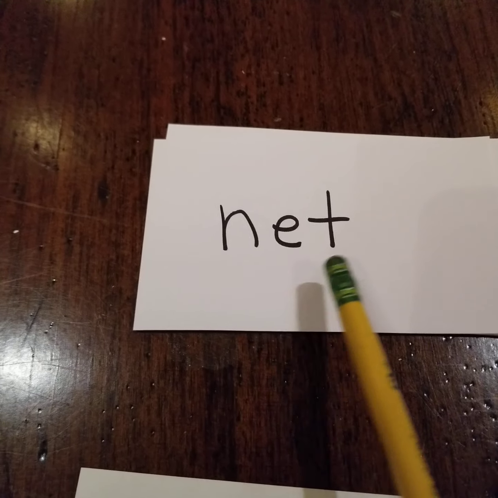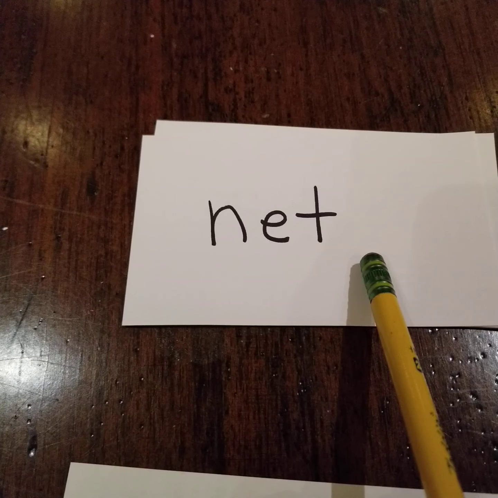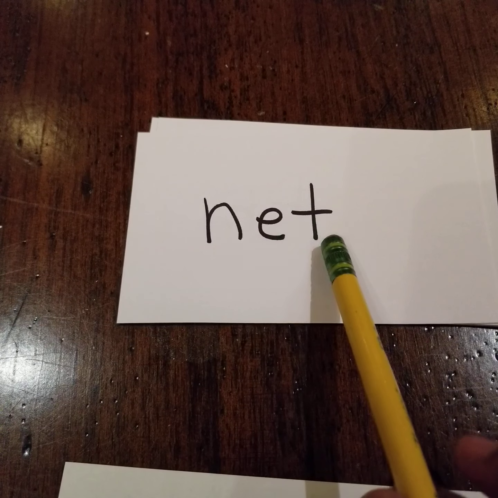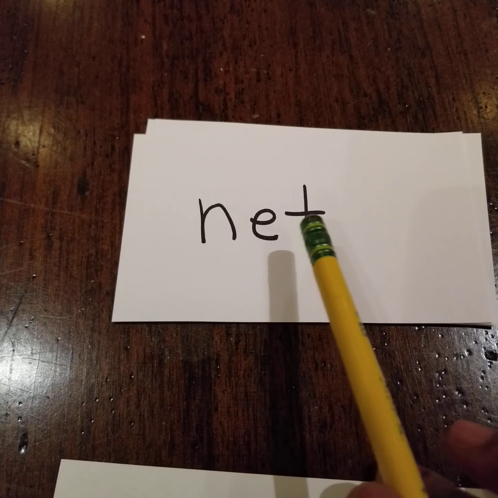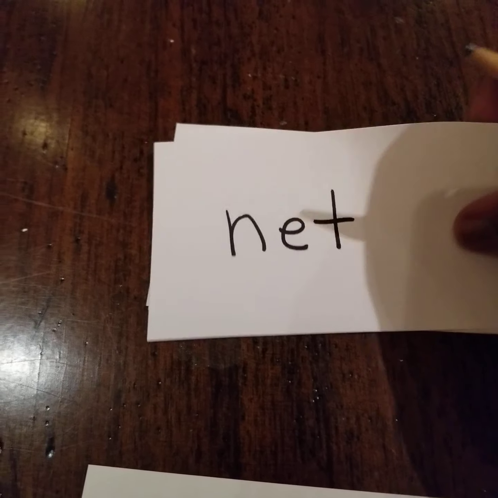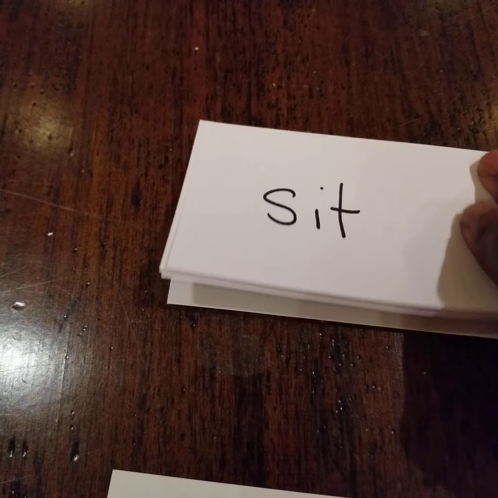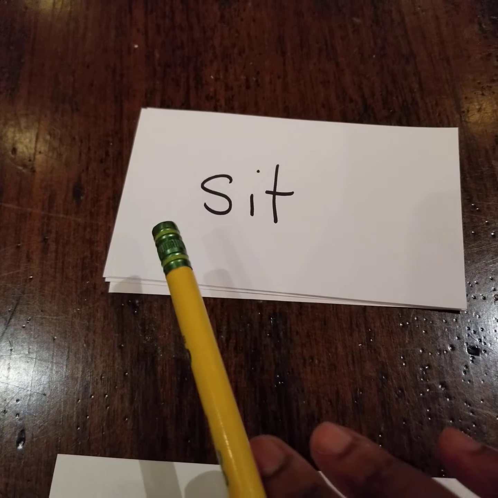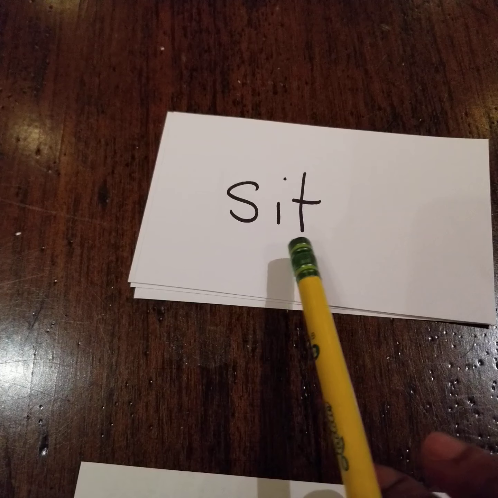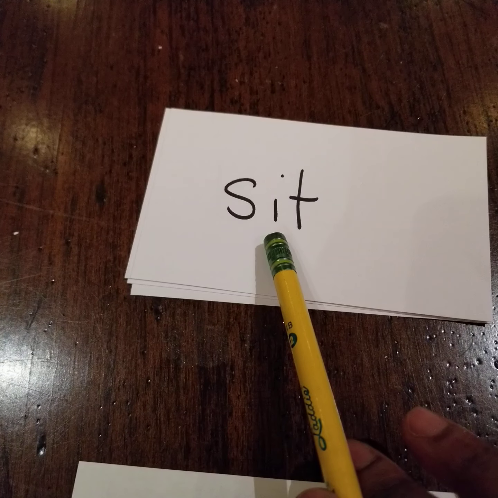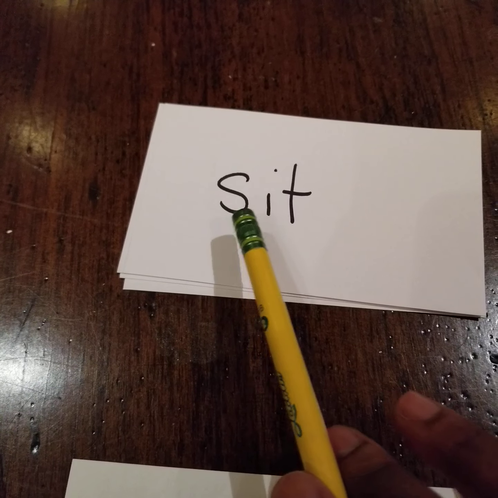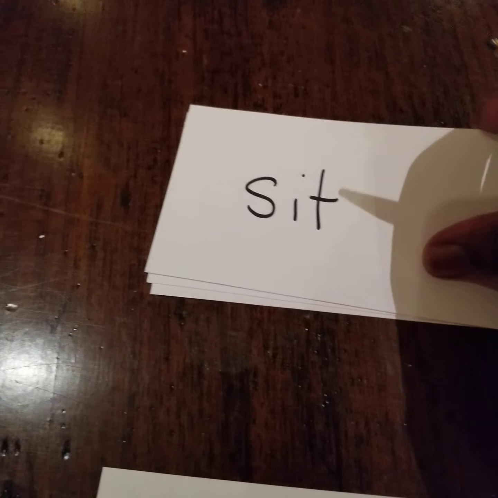Next word, net. Net. N, et. Good. I think we're getting better and better at this, boys and girls. All right, here we go. Sit. S, it. Nice job. I think that was the last one.